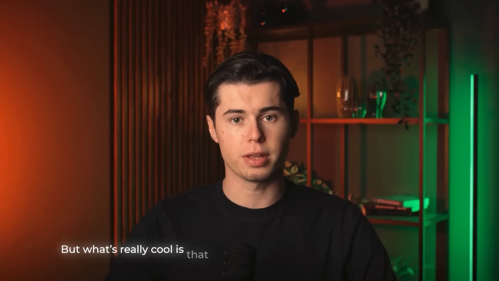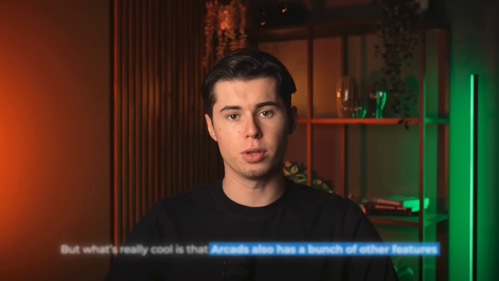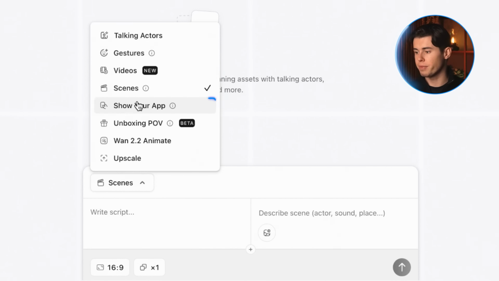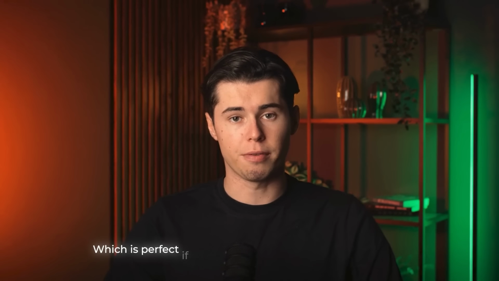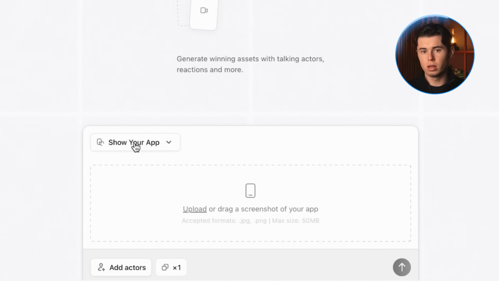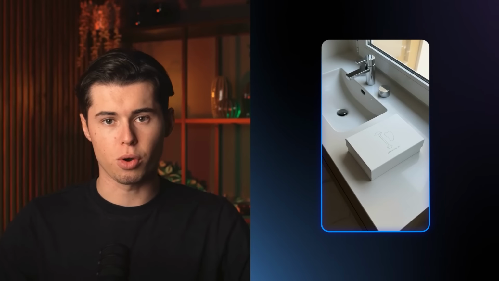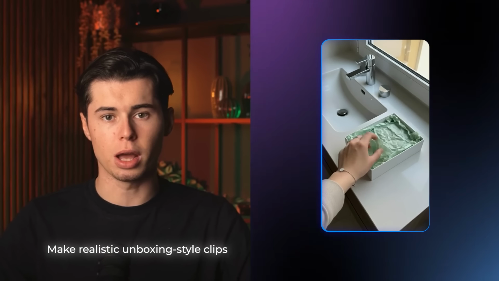But what's really cool is that RCads also has a bunch of other features. For example, it has this show your app feature where you can actually generate a real actor who presents your app, which is perfect if you want to make product demo videos. Then there's the unboxing AI feature that creates videos straight from your product images, so you can make realistic unboxing style clips without having to film anything yourself. But for now, as I mentioned, we're going to stick with videos.